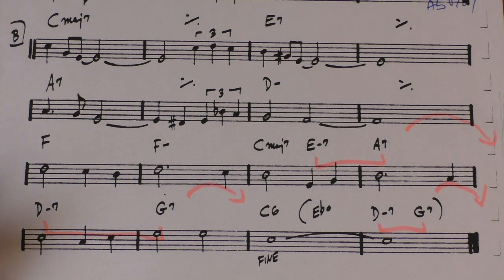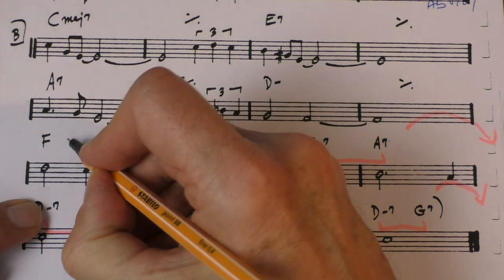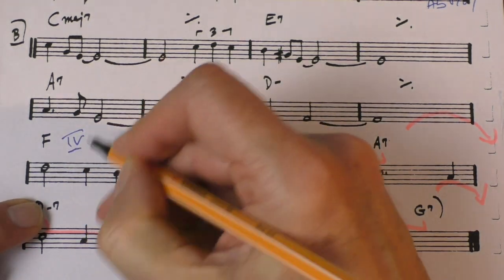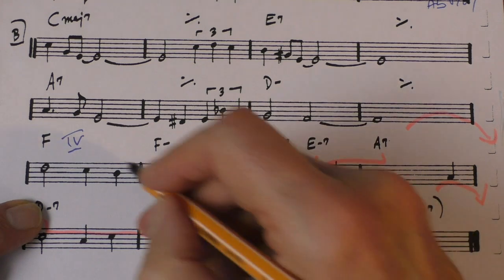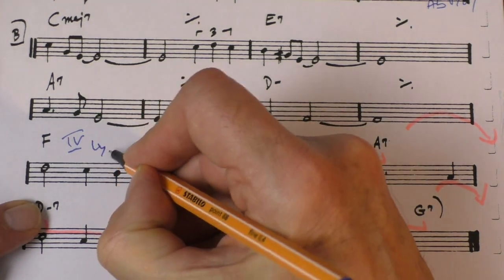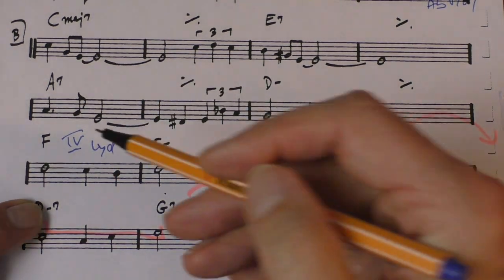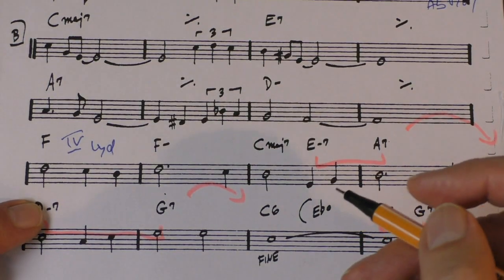We are in the key of C, so the F is the 4 major chord, which is just the Lydian scale, the 4th degree in C major.